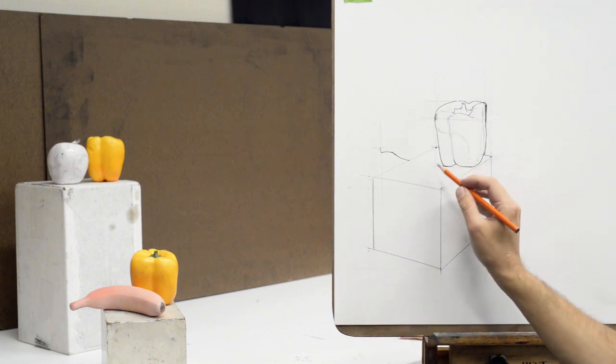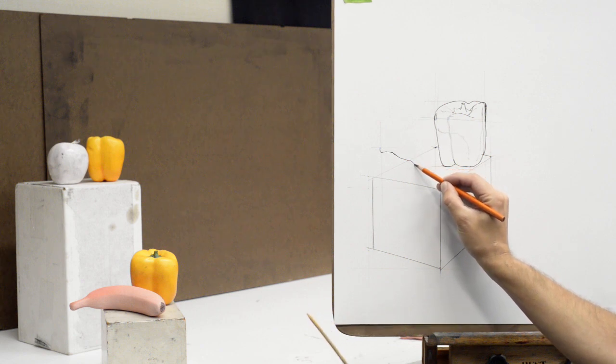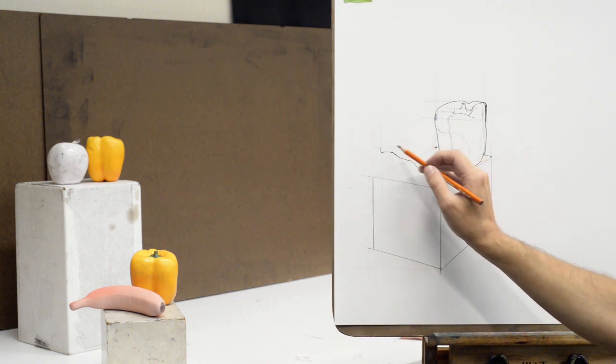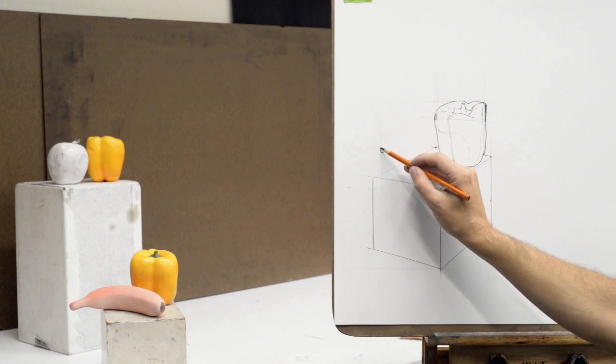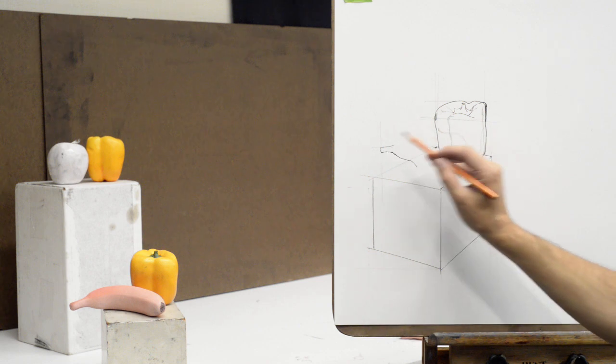Okay, that contour continues on top of the box, and it changes direction slightly. It comes toward me about that much. Okay, now the top of the banana is coming this way, goes upward. Okay, but how much does it go upward?